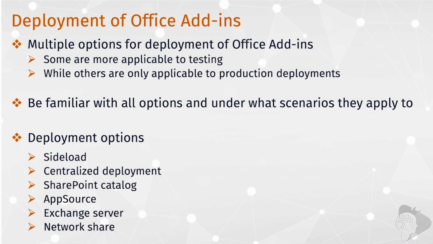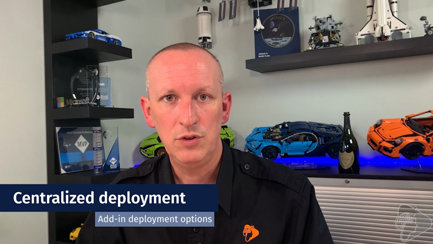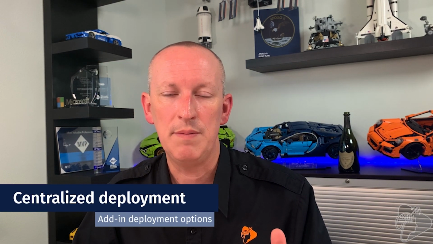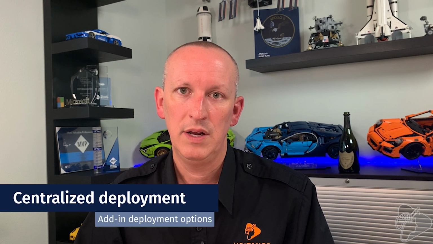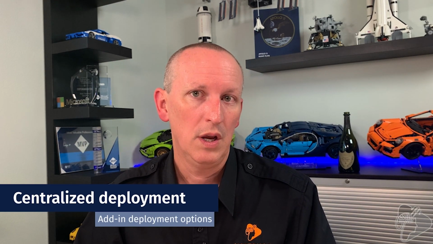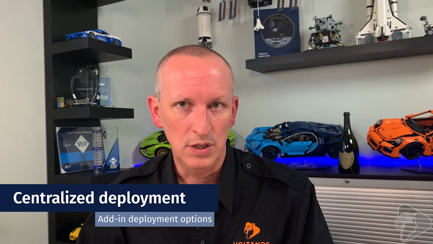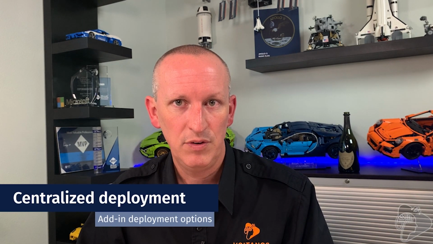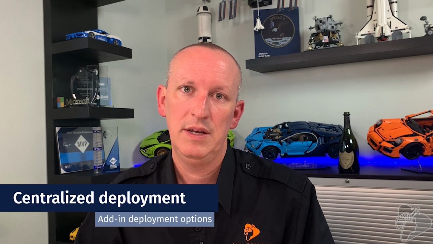The second option is centralized deployment. This is where you're going to deploy your add-in to your entire organization through the Microsoft 365 Admin Center. But this is only really intended to be used, and really only works, within an organization in Microsoft 365 or in a hybrid environment. This is not really designed to be used as a public distribution model.